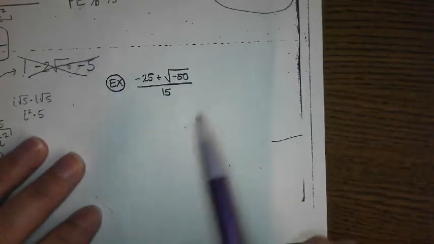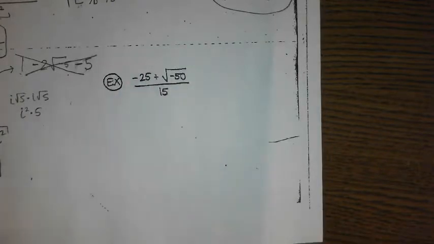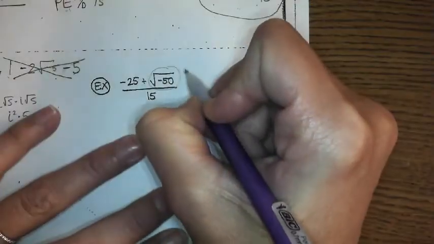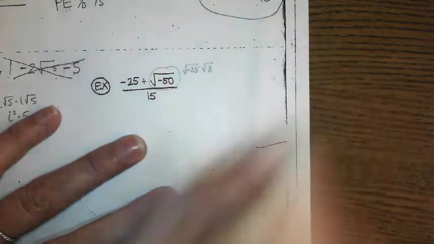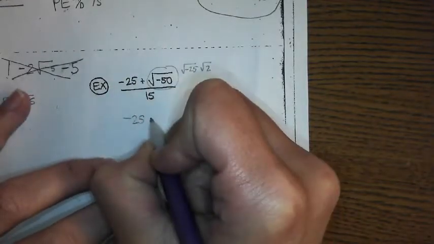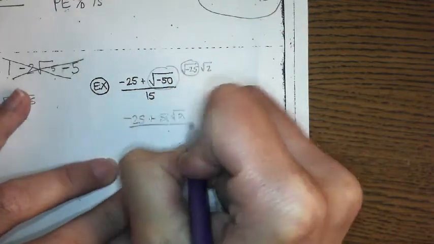Okay, last one is kind of like what you might get halfway through the quadratic formula. -25, it would normally be a plus or minus, but then square root of -50. So simplifying this first is going to be root -25 root 2. Is everyone good with breaking it up that way? So -25 plus, this would be 5i root 2 divided by 15.